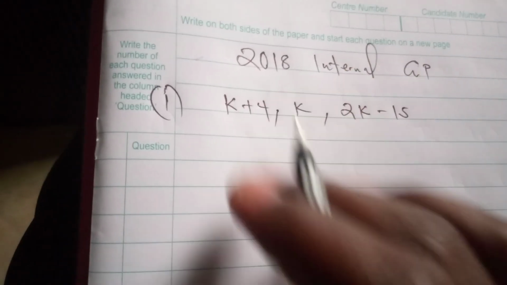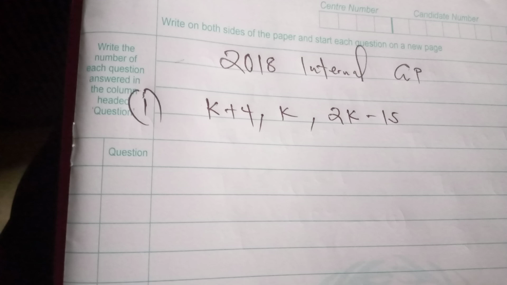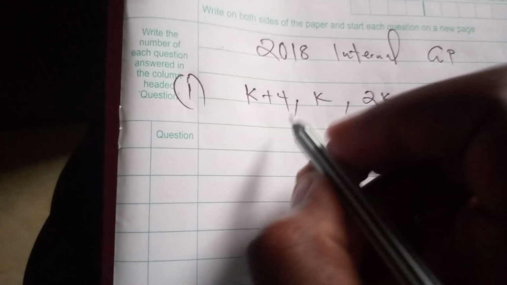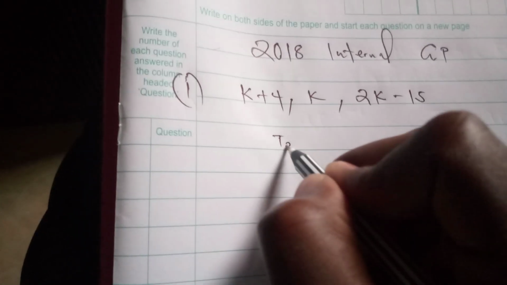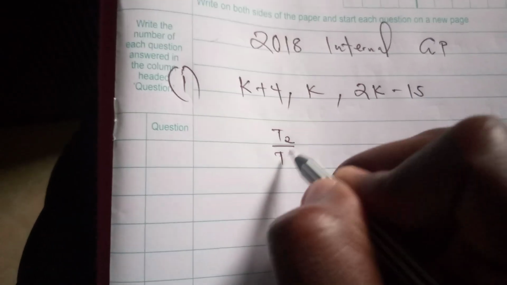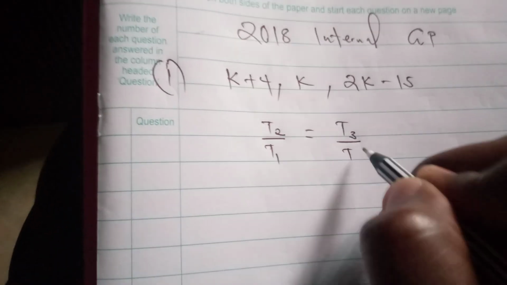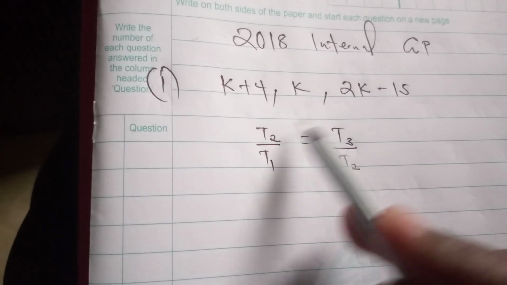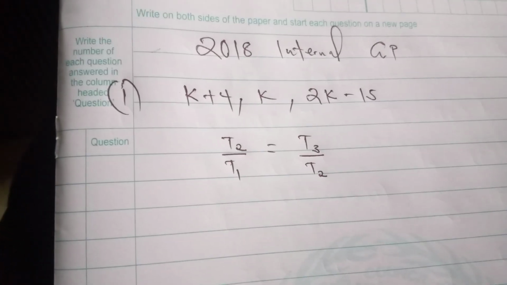From there, we are being asked to calculate the value of what? Of k. You and I know the formula for calculating the common ratio: T2 over T1 is equal to T3 over T2. This expression comes from the formula for calculating the common ratio.